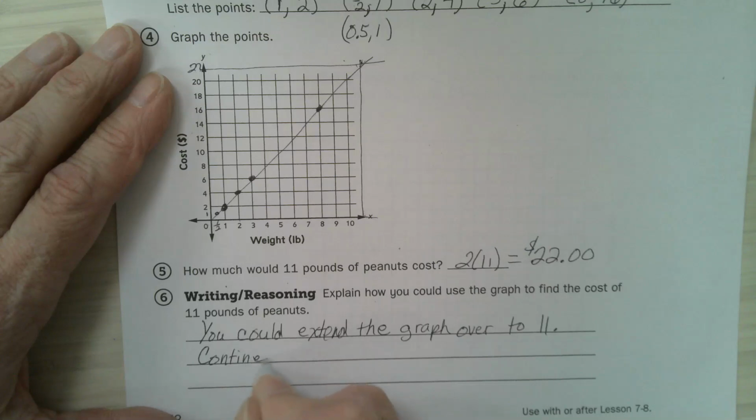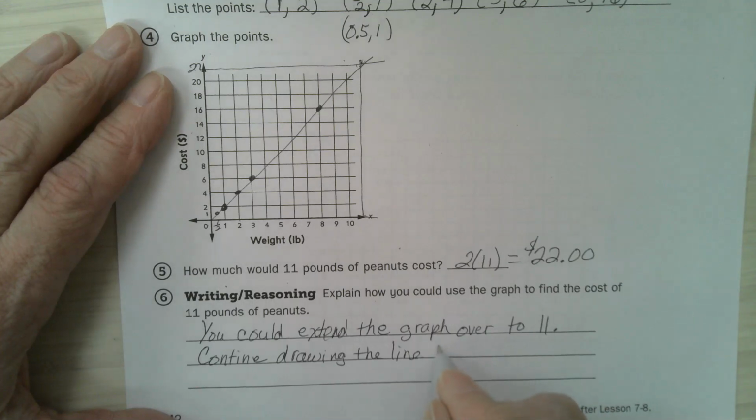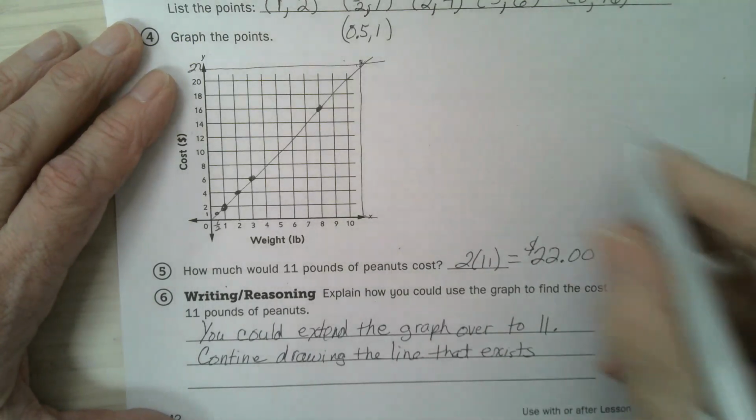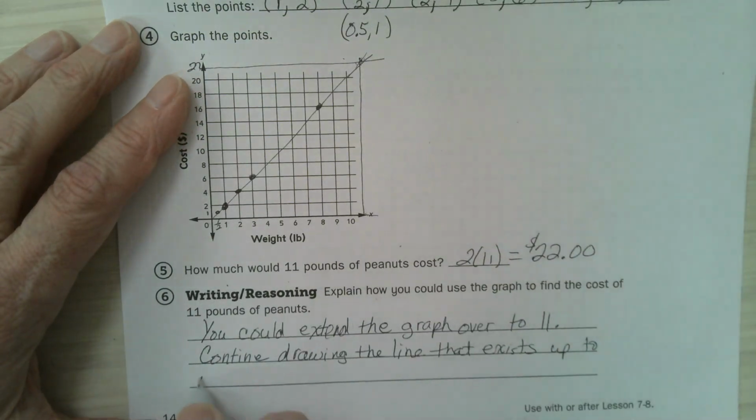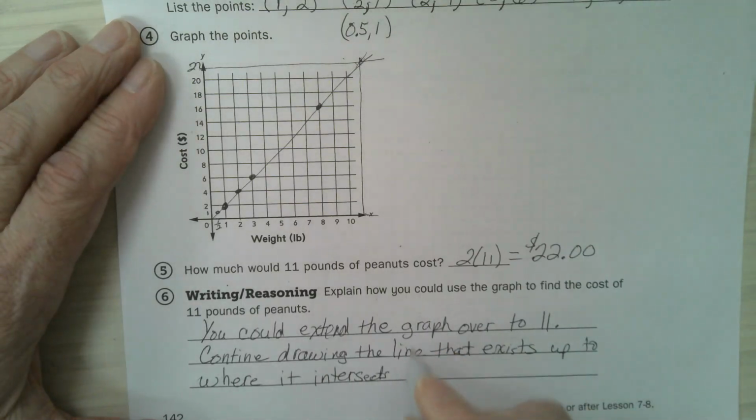Continue drawing the line that exists up to where it intersects the 11 on the graph.